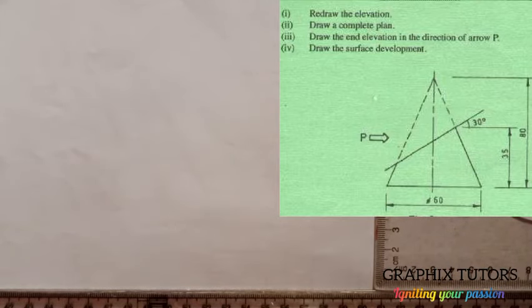Secondly, we have to draw a complete plan, and we have to draw the end elevation, and we have to draw the surface development. So first of all, we need to draw what we see before we can even start applying any of this question.